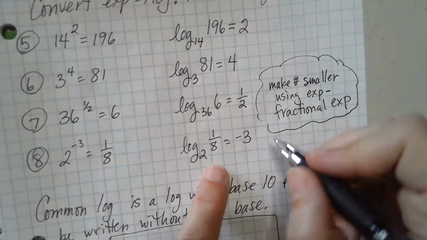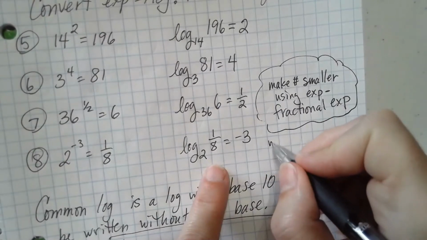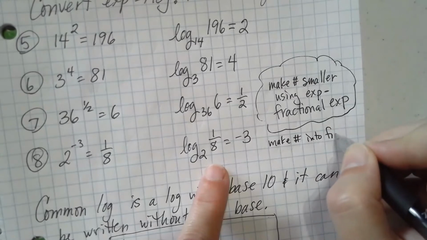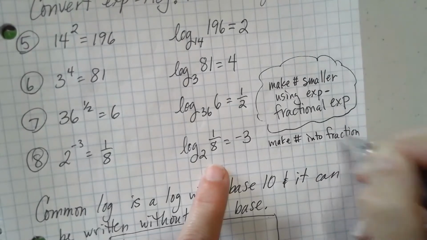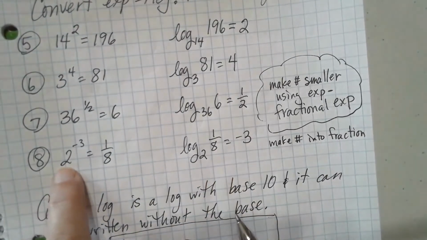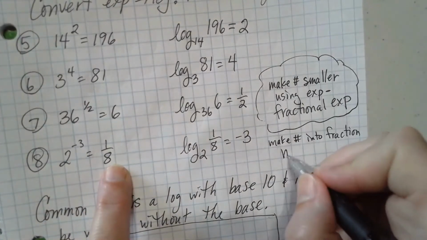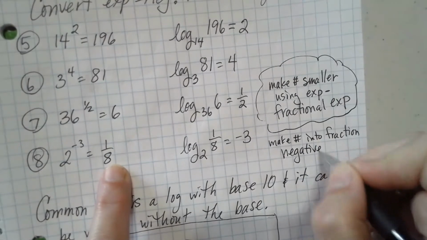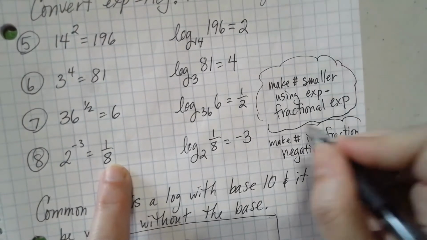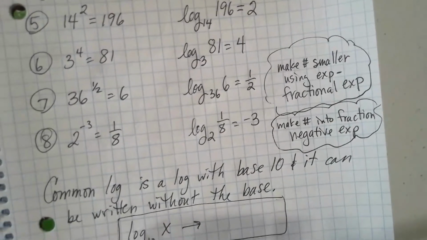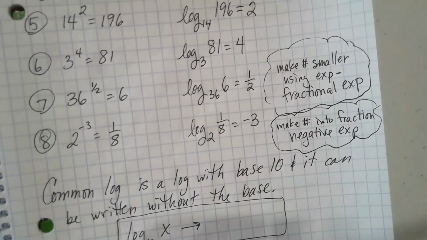Okay, if I want to make a number into a fraction, so like this, if I want to make 2 into 1/8 from a whole number to a fraction, I'm going to use a negative exponent. Okay, and I think that will be helpful as we get into this last section of solving. Okay, that will come in handy.